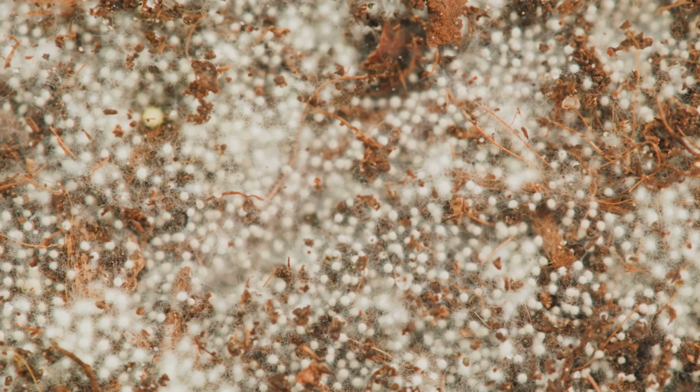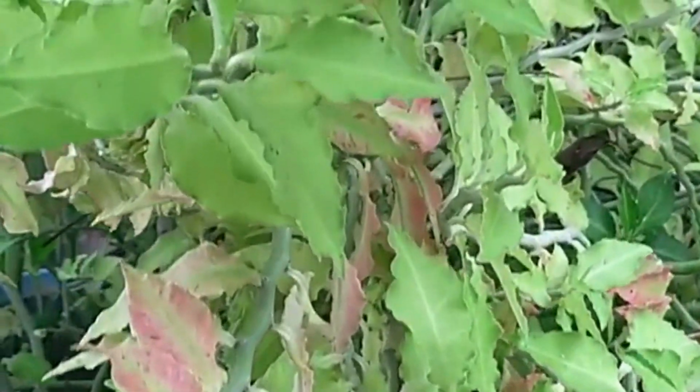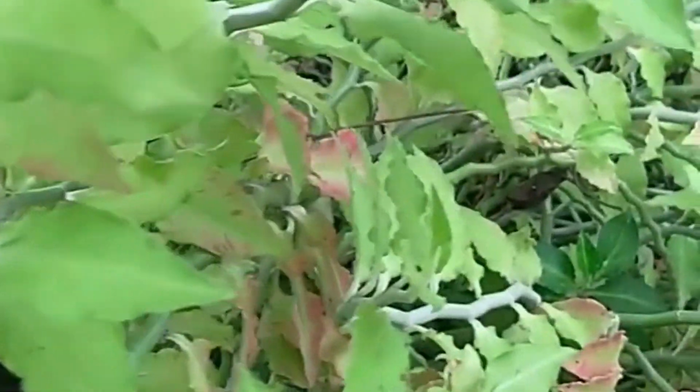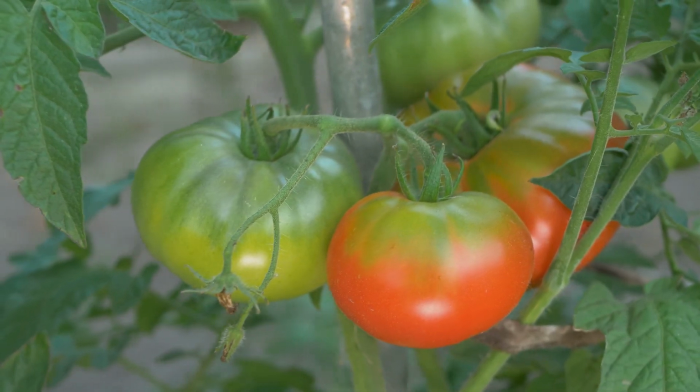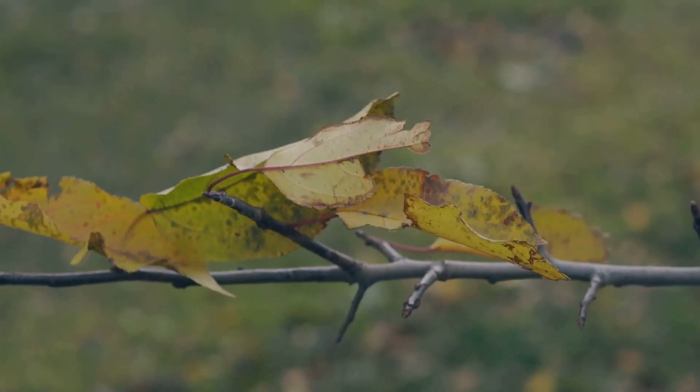Next, let's talk about verticillium wilt. Caused by Verticillium dahliae and V. alboatrum, this one also hides in the soil. Symptoms can look a lot like Fusarium wilt. Plants might only show signs when stressed by drought or a heavy fruit load.